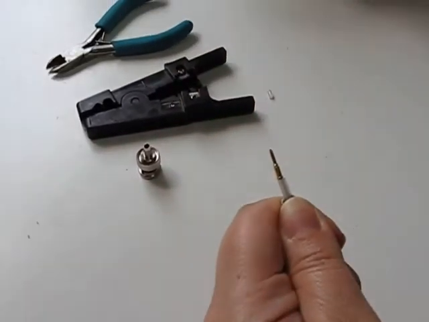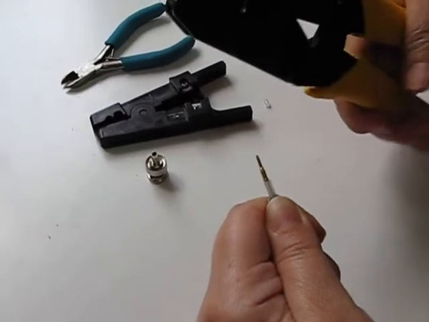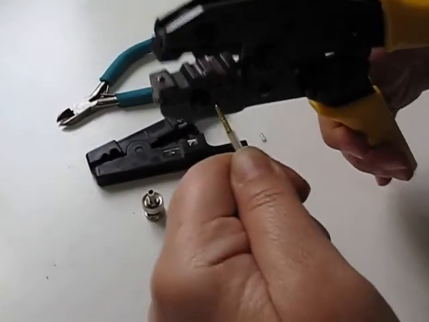The pin is pushed in place and crimped using the BNC crimping tool.